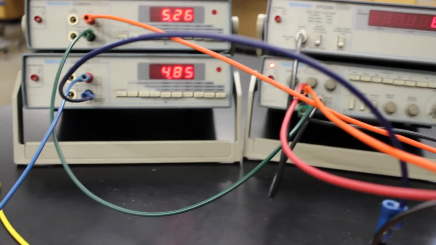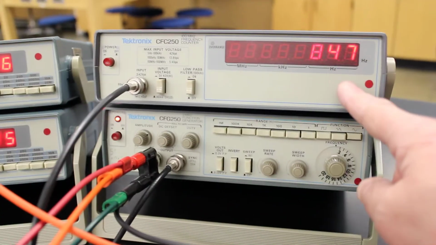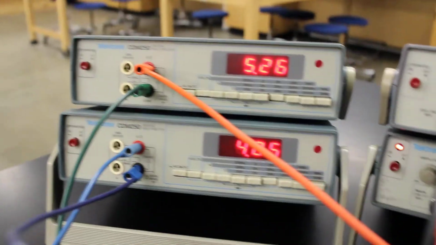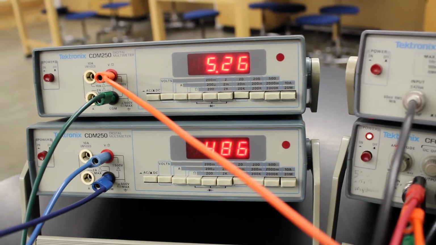This now should be a low pass filter because I'm looking at the output across the capacitor. I think I set the breakpoint to be about 2000 hertz. Notice when I drive it with a low frequency, so 847, the input and the output voltages are pretty close. 5.26 volts in, 4.85 volts out.